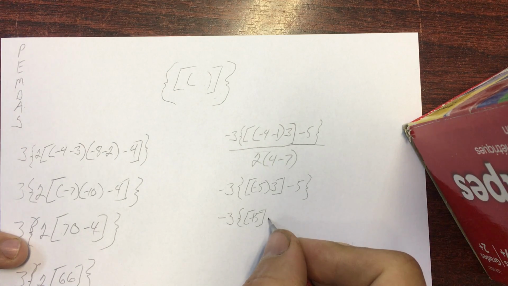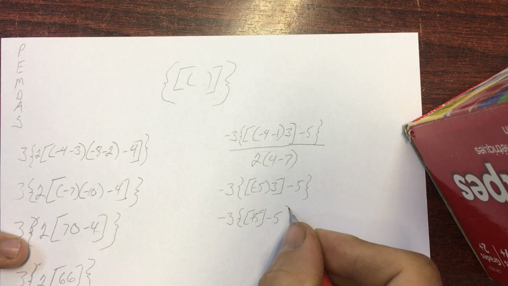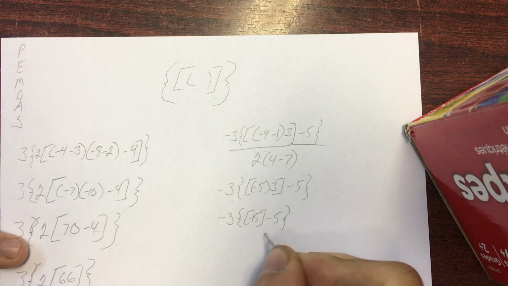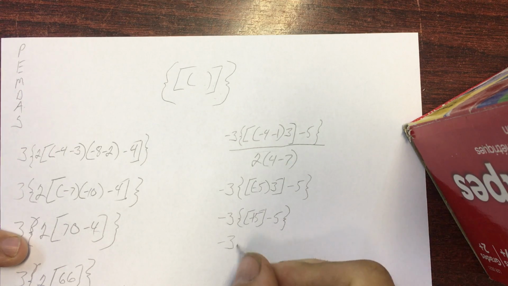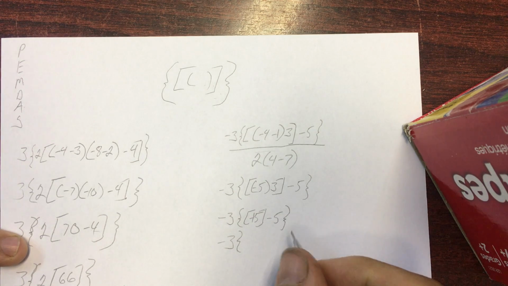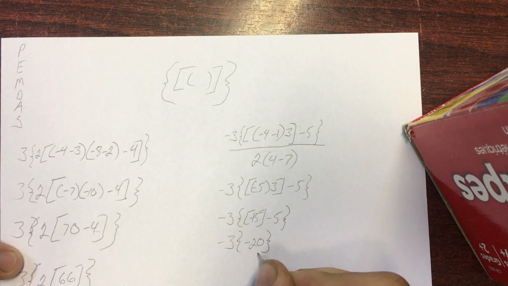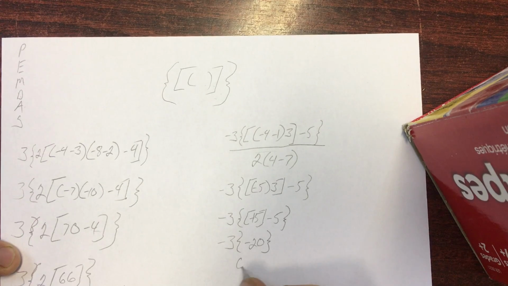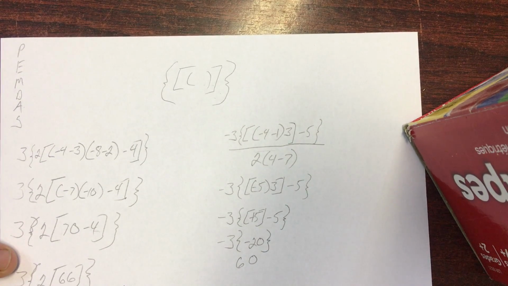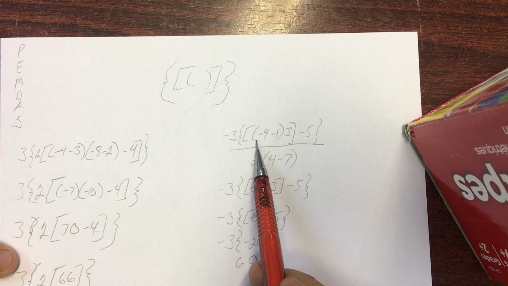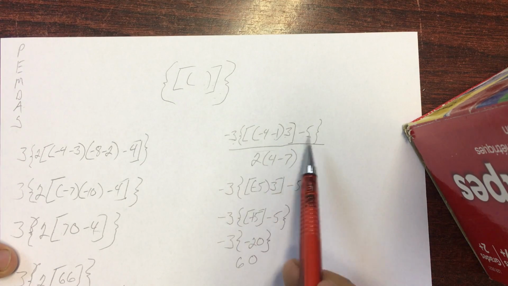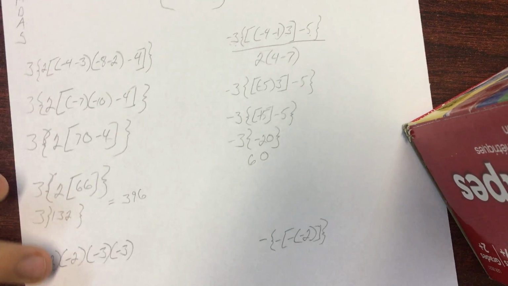-15, bracket, -5, brace. -3, brace. -15 minus 5 is going to be -20, brace. -3 times -20 is positive 60. So we solve the symbols of inclusion starting with the parentheses and then moving out to the brackets and then finally the braces and then anything outside the braces.